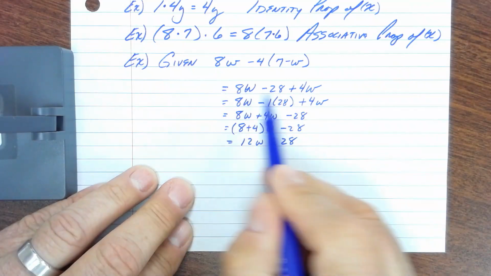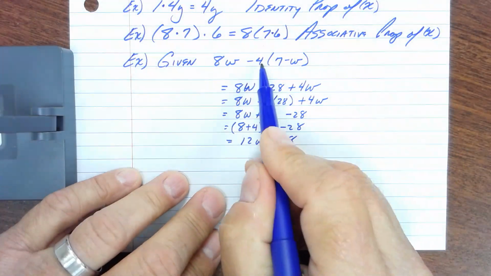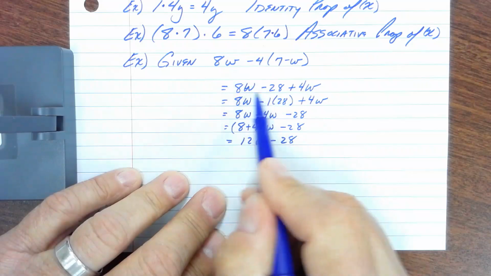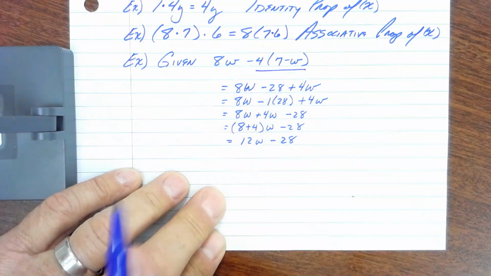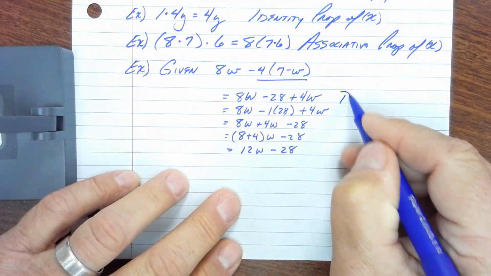You can see the step has been given here, and it appears from this step to this step that there's been this multiplication. So we realize that this is the distributive property.